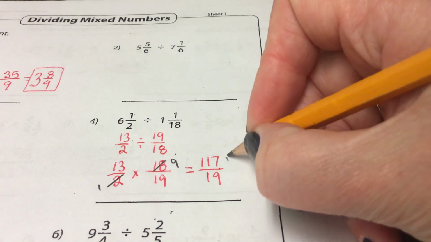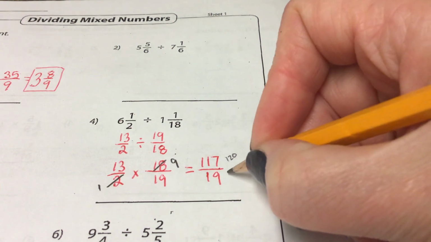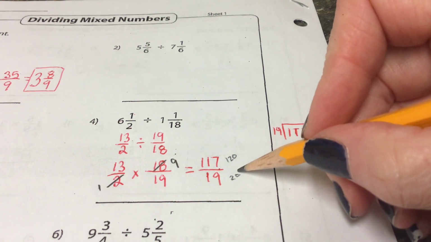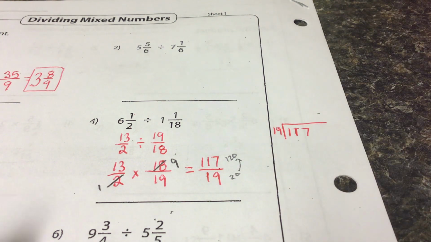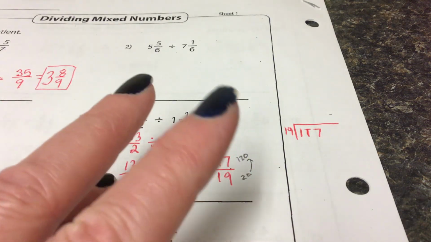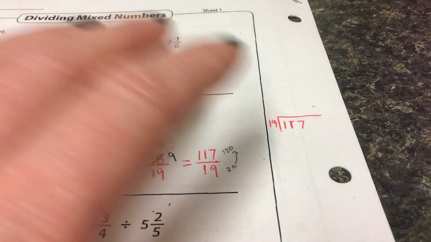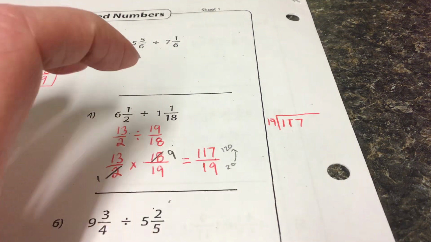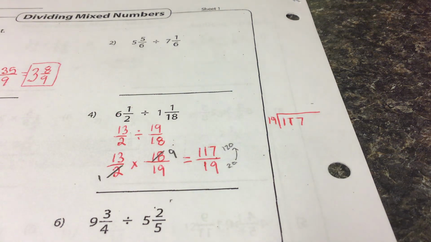Like 120 is close and 20 is close. So how many times would 20 go into 120? If we counted it, 20, 40, 60, 80, 100, 120 would be 6 times.